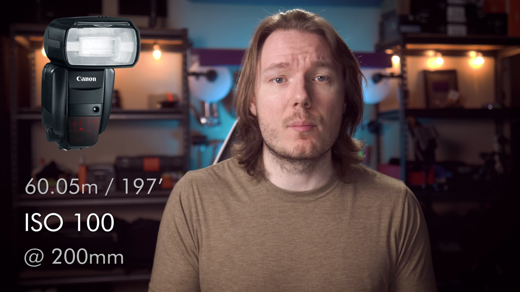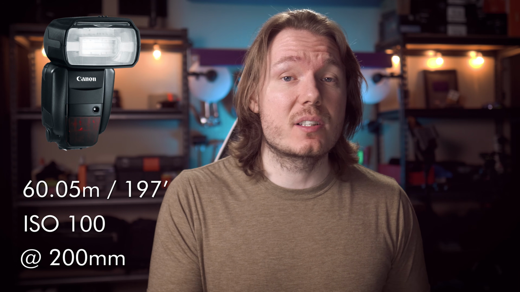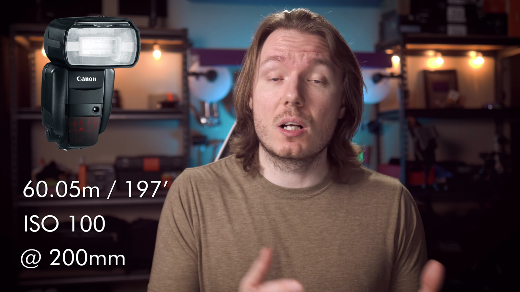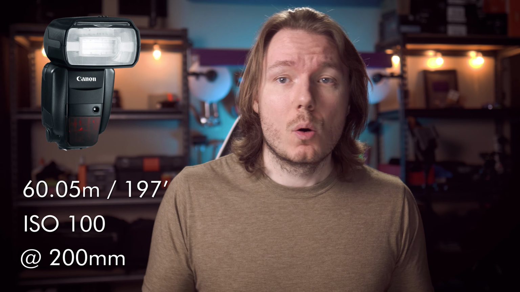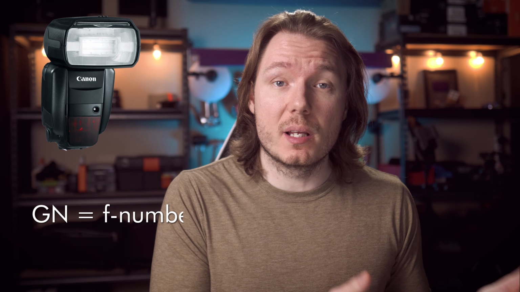Lastly, the ISO part is telling you that if you follow the other instructions, you should be able to get a sufficient exposure when your camera is set to ISO 100. And that sounds like enough information, right? And in fact, countless times I've heard sales pitches and advice that conclude the information there, basically suggesting that the Canon 600EX will illuminate a subject up to 60 meters away when you're set to ISO 100. But that's not true at all, and if we go back to our original formula, we can see why.